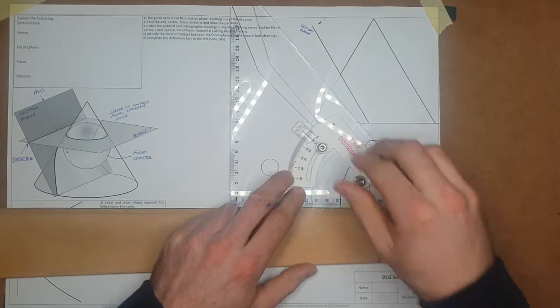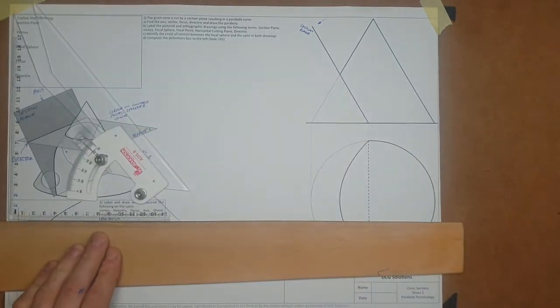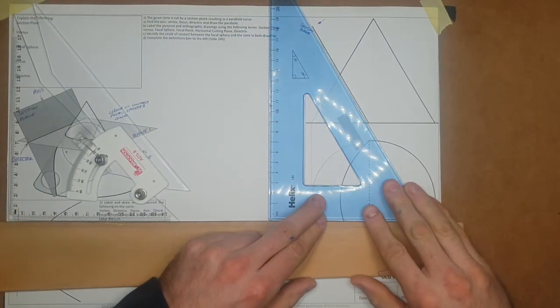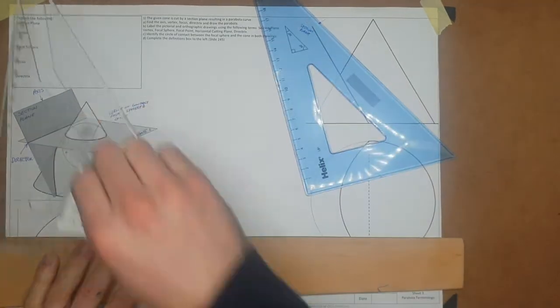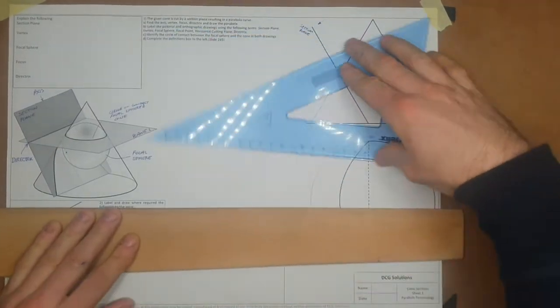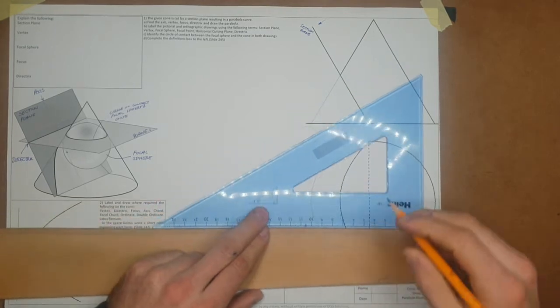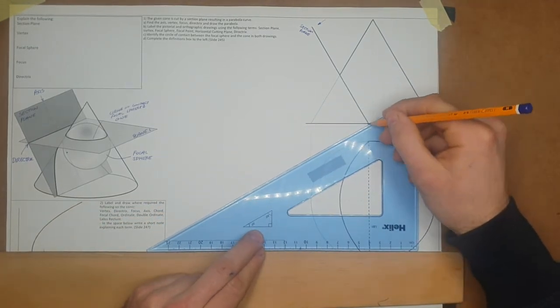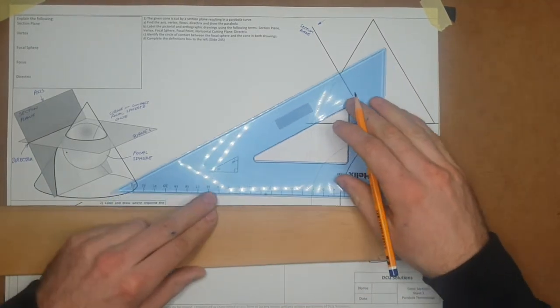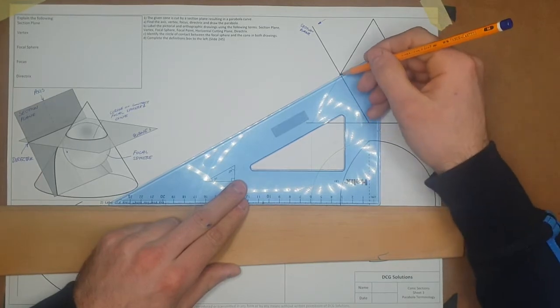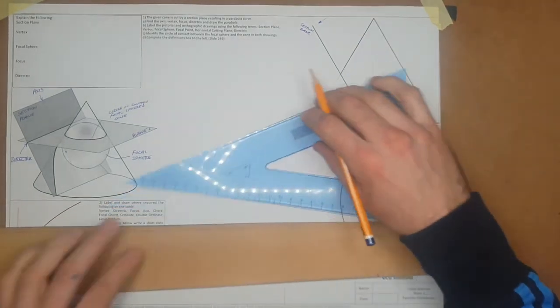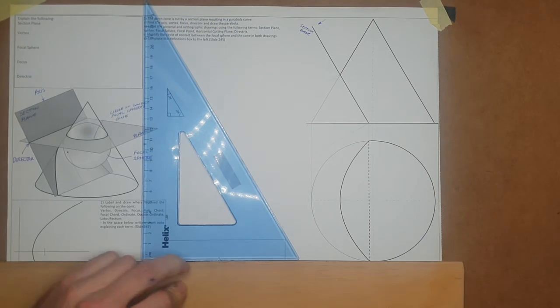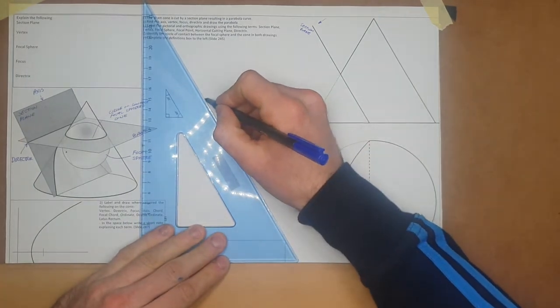Maybe it's set at 60 degrees. I should check that first. Yeah, it's given us 60 degrees, which makes it easier. So if I project off at 30 degrees, I'll take the bottom point, which is the ends of the legs of that parabola. I'll take the vertex of the parabola, and I can first off drop in an axis.